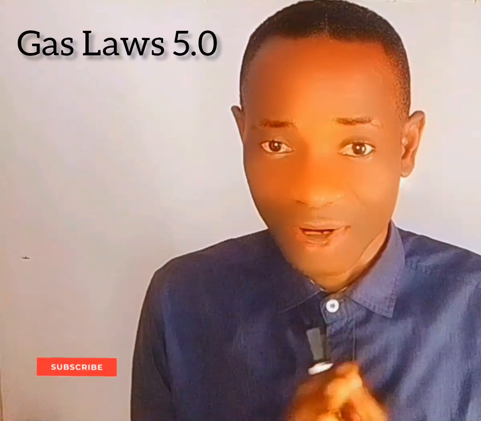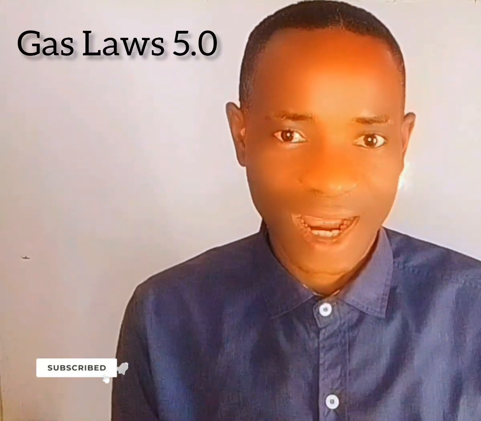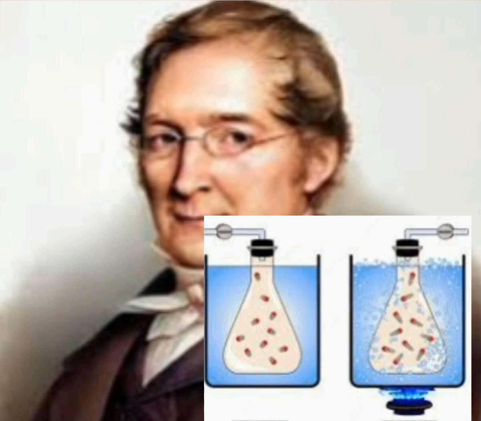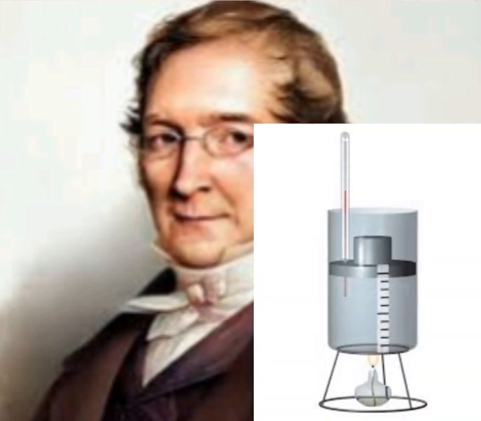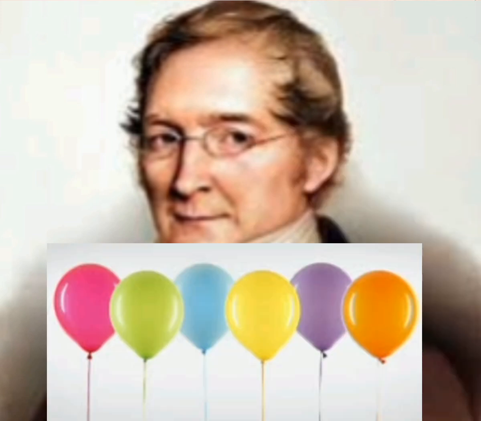In the early years of the 19th century, Gay-Lussac propounded a law. He made sure that the volume of the gas was not changing. He deliberately changed the temperature and observed the effect of that change on pressure. And he found out that as temperature increases, pressure increases too. As temperature decreases, pressure decreases.